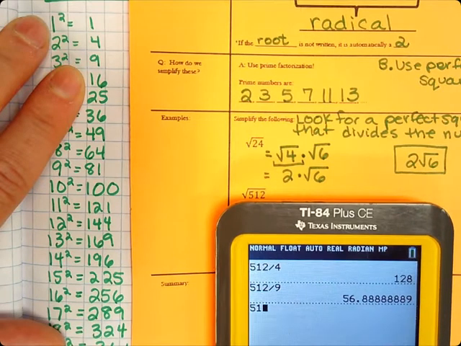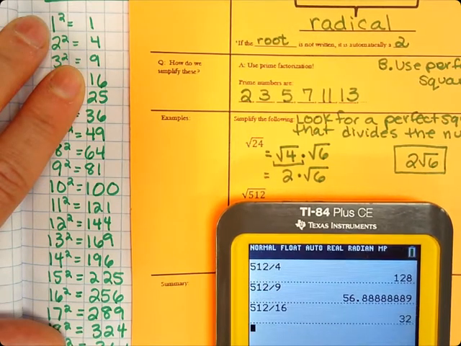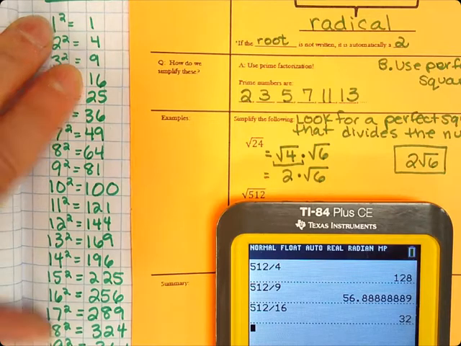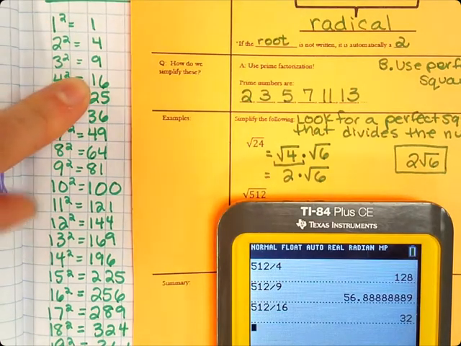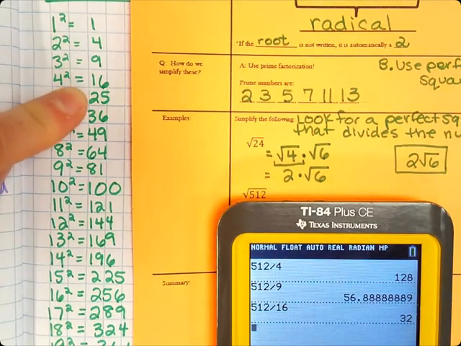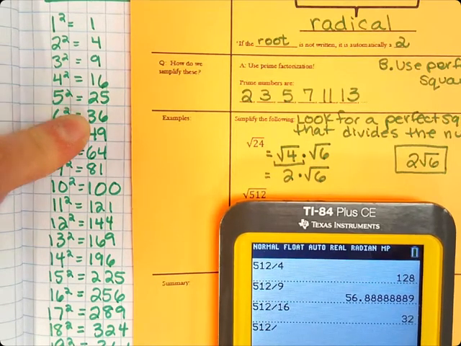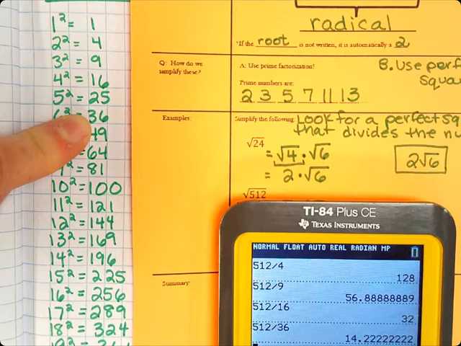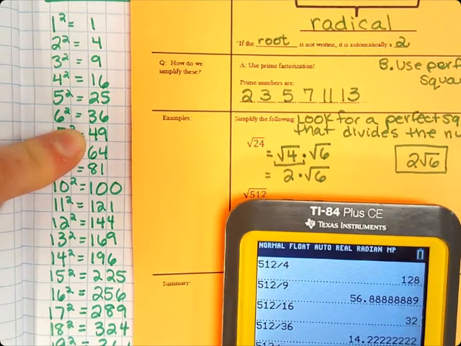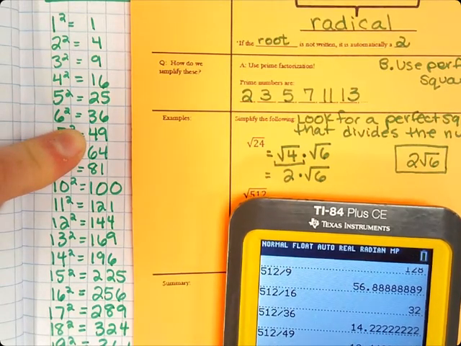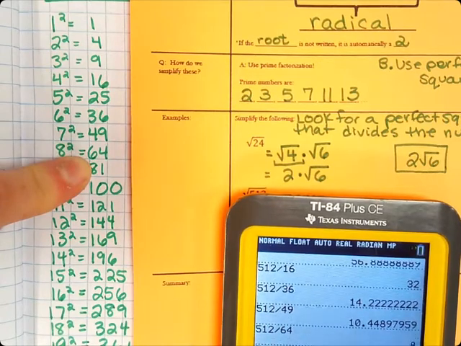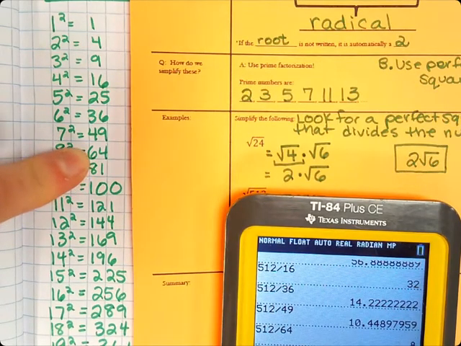Nope. 512 divided by 16. Yes, okay. So right now 16 is the biggest. 512 divided by 25. I know that's not going to work. 512 divided by 36. Nope. 512 divided by 49. Nope. 512 divided by 64. Yes, so 64 is now the highest.